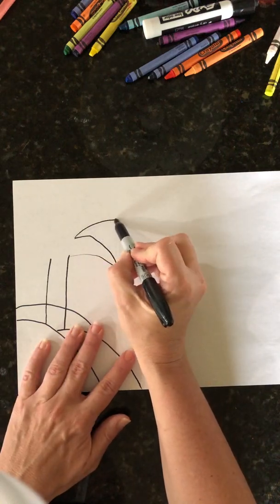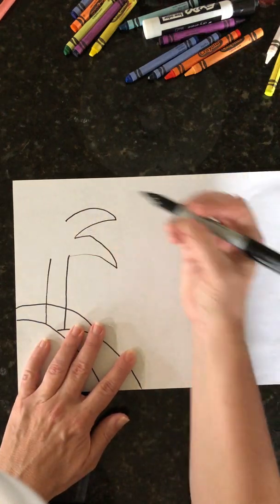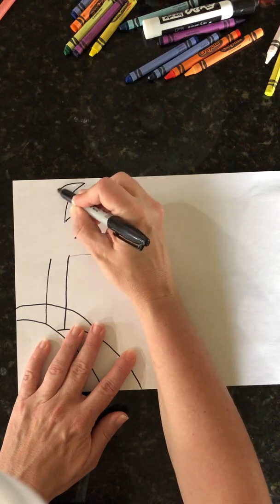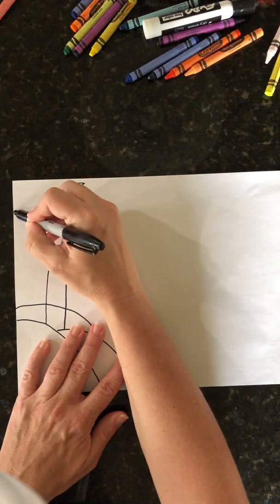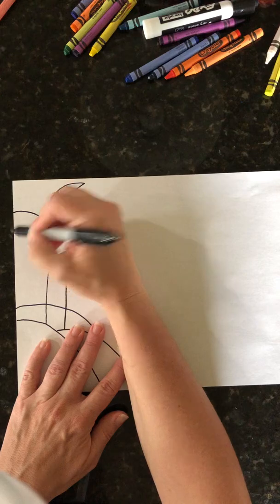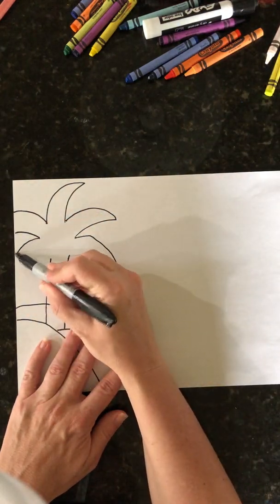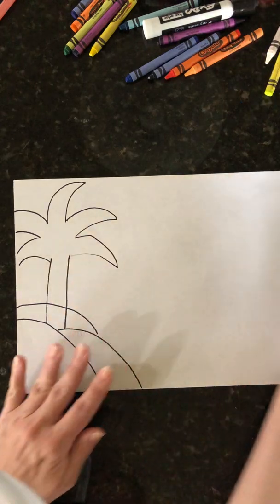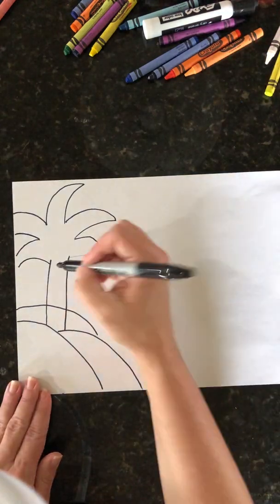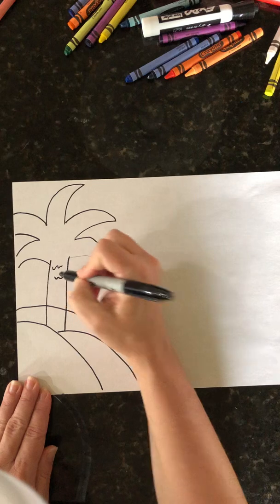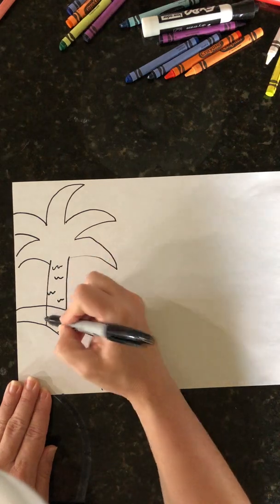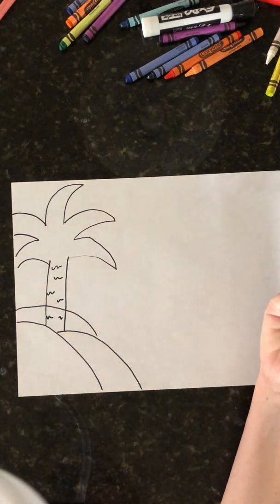So let's go ahead and you just go out with your pencil and then join it, and then it kind of just runs over here to the edge of our paper. We can't see the other side of it, and that's okay. It just goes right out here just like so. Okay, then we want to add some little detail lines, so we just want to make some little squiggly lines down on our palm tree.